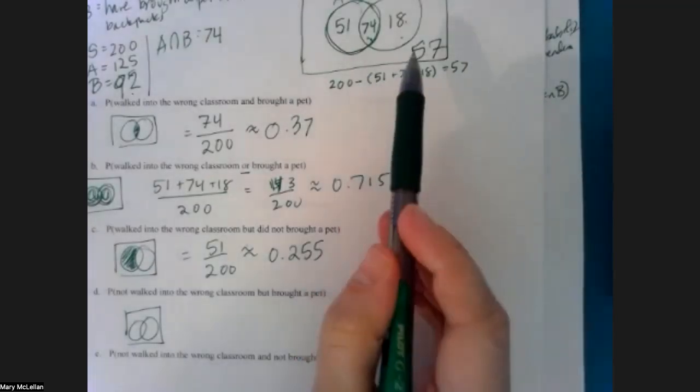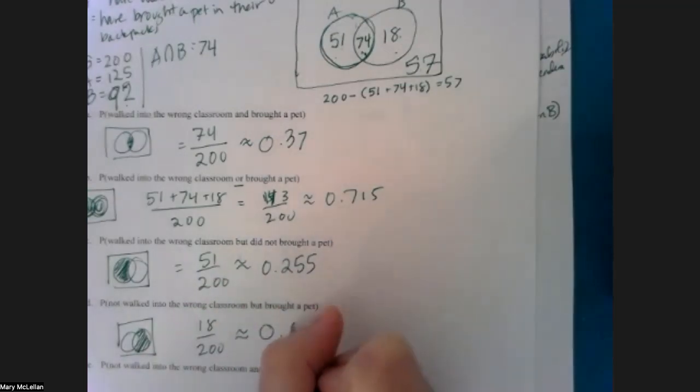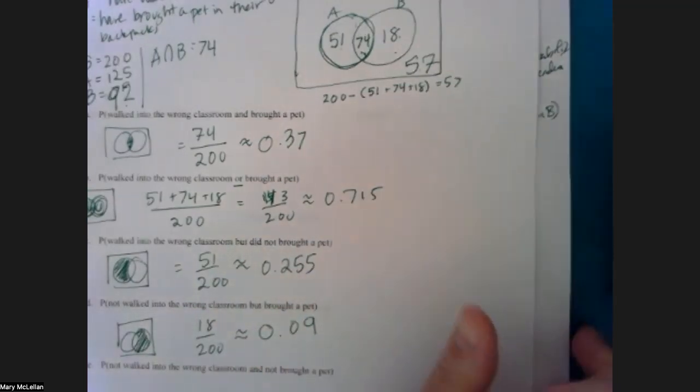Part D, probability of not walked into the classroom, but did bring a pet. So that's not A, but B is allowed. That'll be this section. And that equals 18 over 200. And if you prefer, you can write it as a decimal, 0.09.